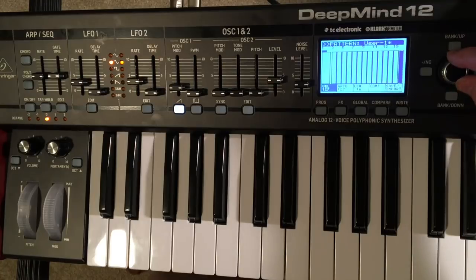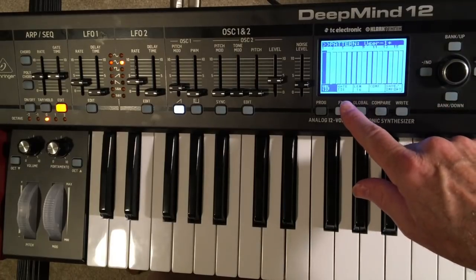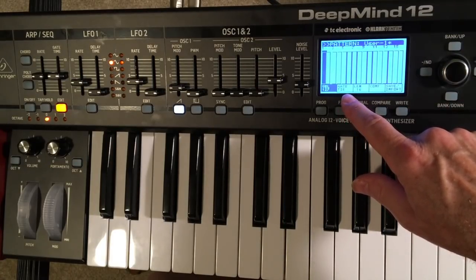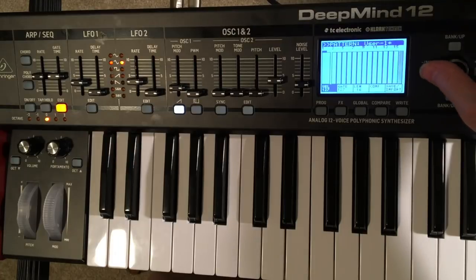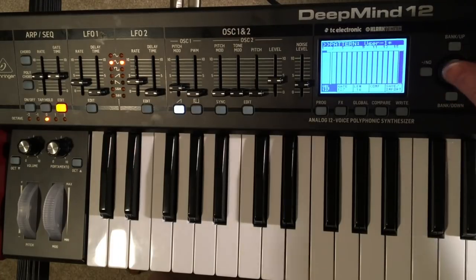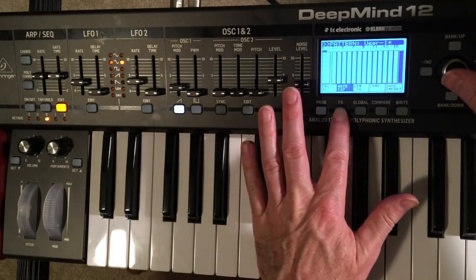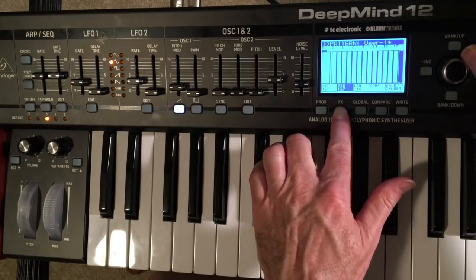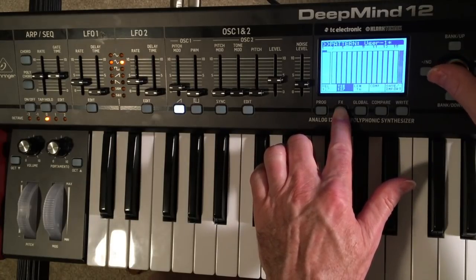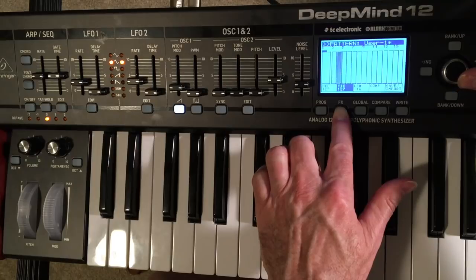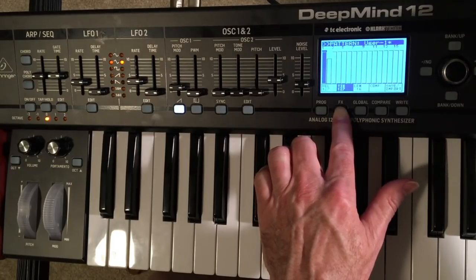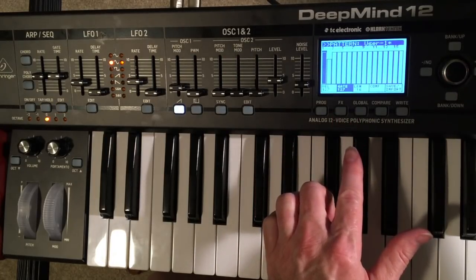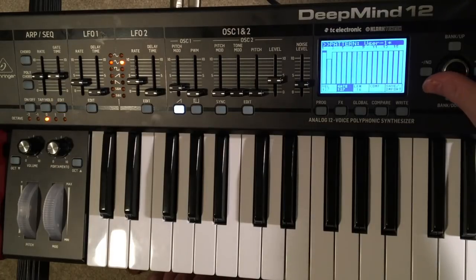Now I know my tie is from step 5 to 6. So I'm going to go to step 5. Oh, I see that my first step is already a tie. So the way you get rid of all the ties is you go to your last step here, hold down FX, and go backwards. In other words, counterclockwise. And that should get rid of all your ties. Go back through and make sure they all say gate 127.